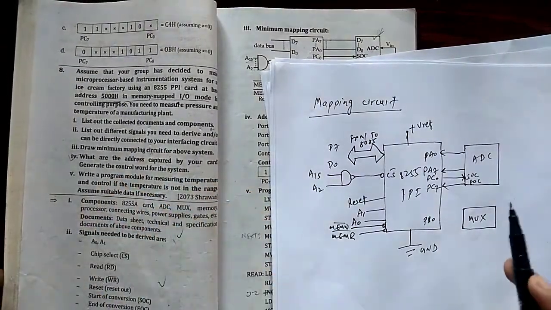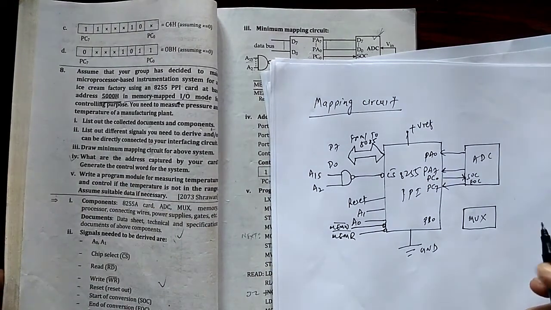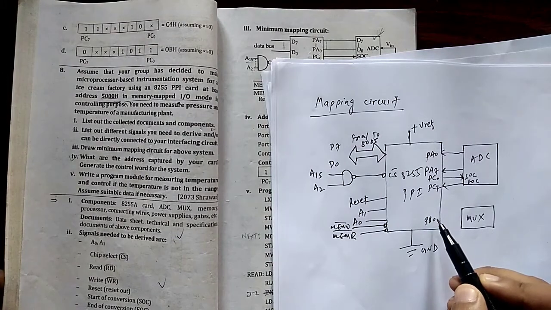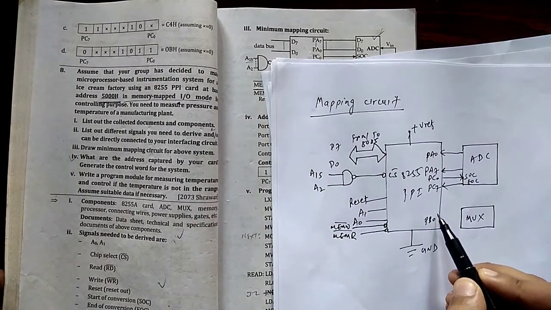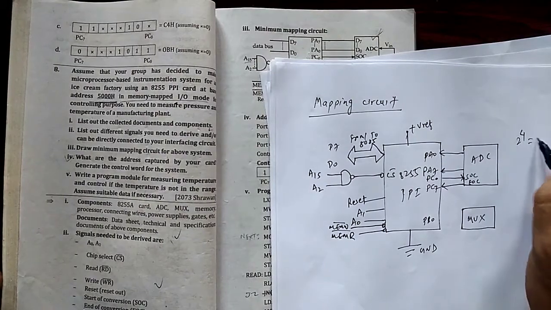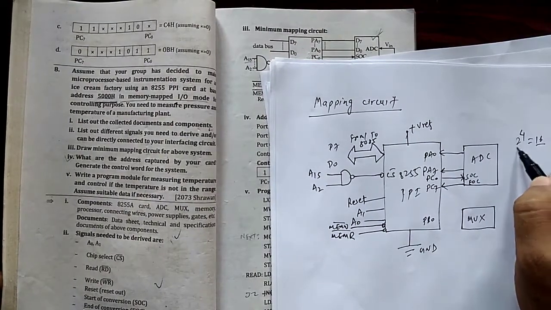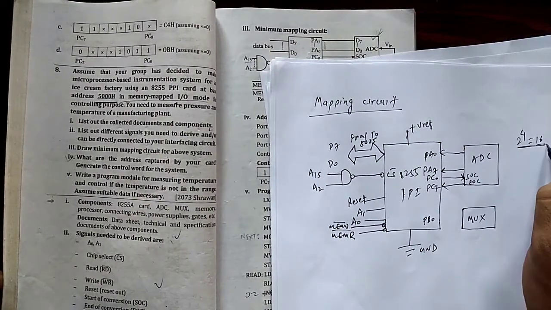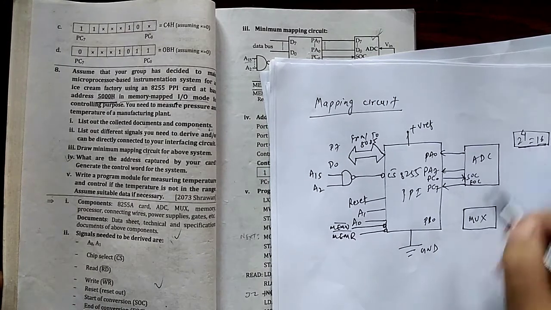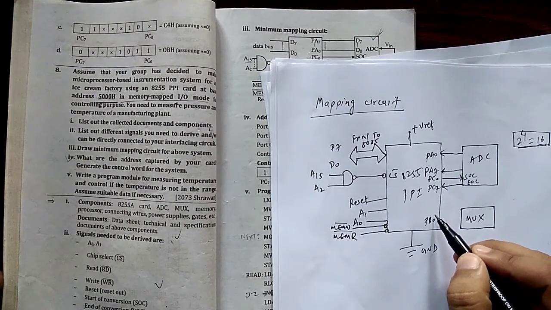But if we had, say, 16 inputs, then we'd use 4 bits of port B, that is 2 to the power 4 equals 16. So in that case we can process 16 inputs, and we'll have PB0 to PB3.